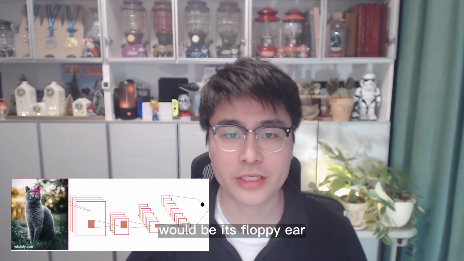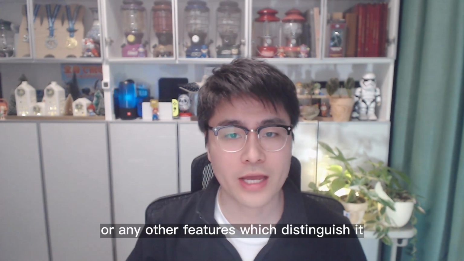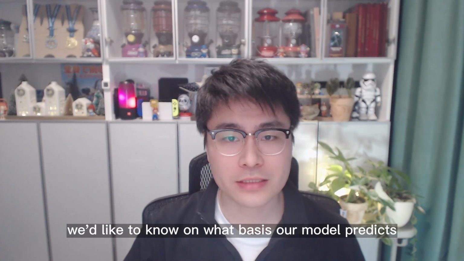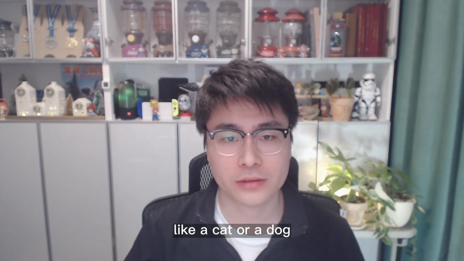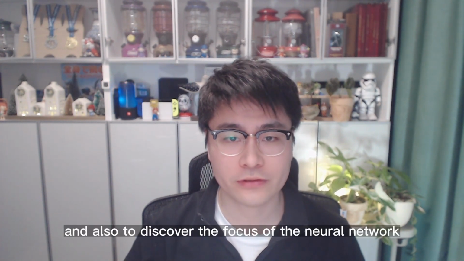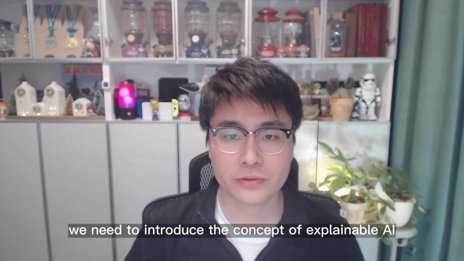Could be its floppy ear, innocent eyes, lovely tongue, wavy hair, fascinating fur, or any other features which distinguish it from the other class. We'd like to know on what basis our model predicts a certain label, like a cat or a dog. In order to identify such features and also to discover the focus of the neural network for a particular decision, we need to introduce the concept of explainable AI.